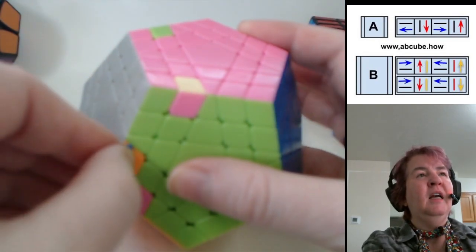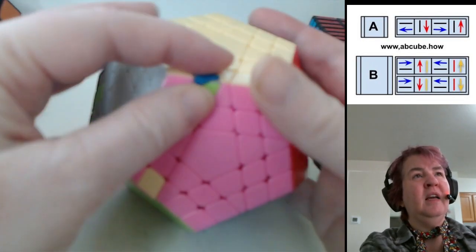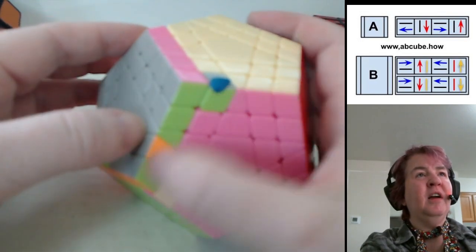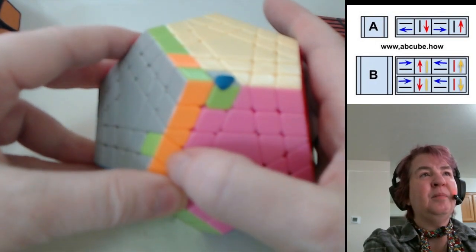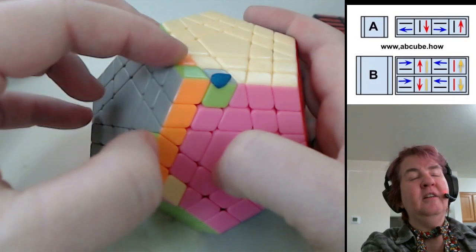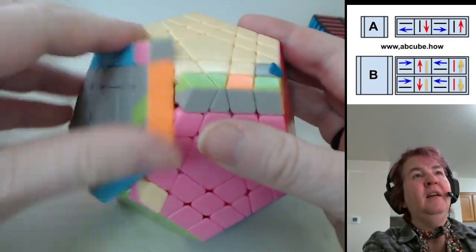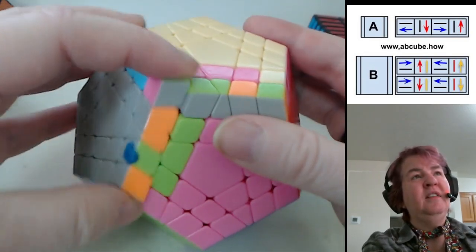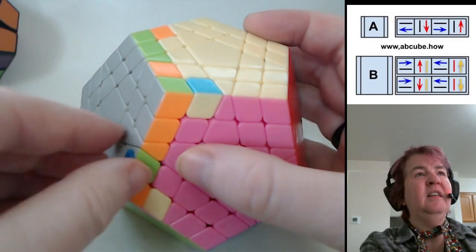Okay, and then we look for the other gray piece, this green. Okay, again, to place it correctly, I would just line up the corners to match the front and put it into that spot, but we're going to place it incorrectly into this spot, because we're creating the false parity. So away, up, in, up, away, down, in, down, and so there it is.